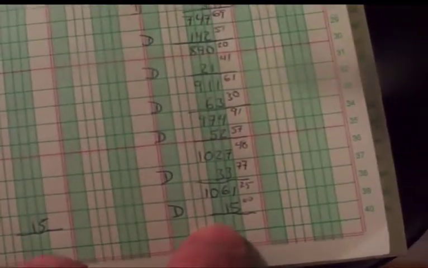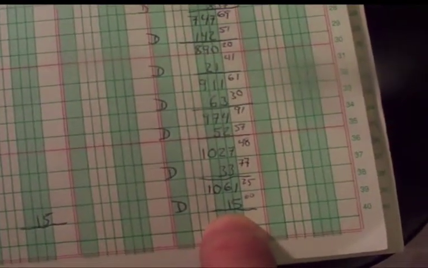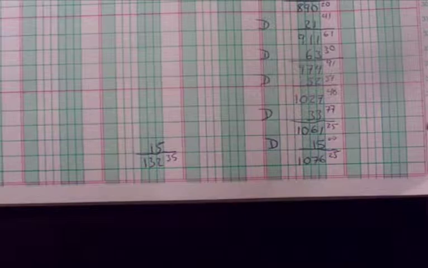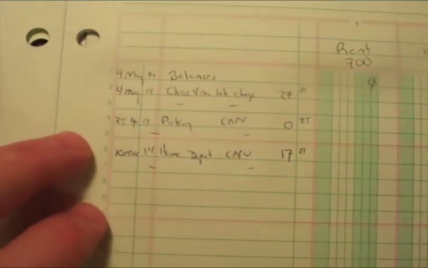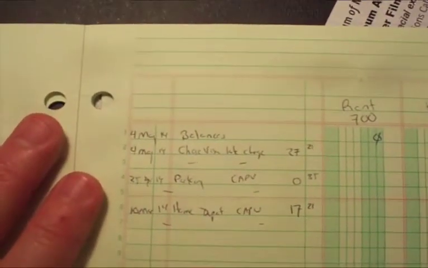Then I have to add the amount that I owe my credit cards, $15. So I'm going to add those amounts. And there are the amounts. Alright, I'm pretty sure I have everything written in here that needs to be written in here. I have all of my credit cards and all of my deposits.